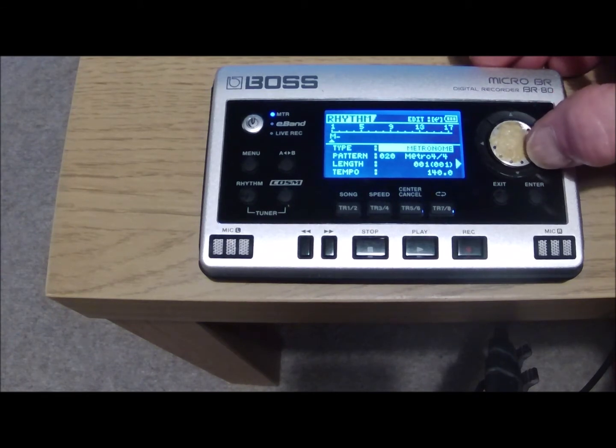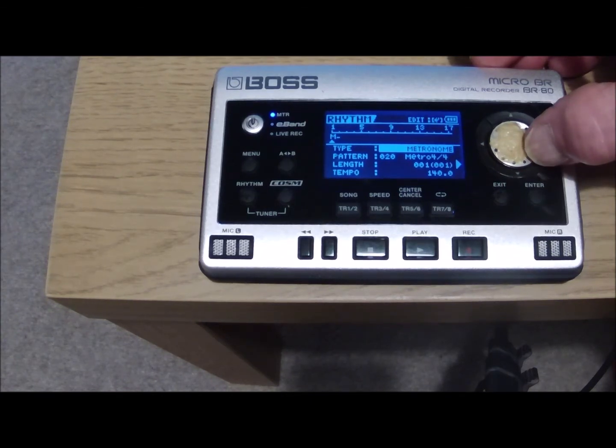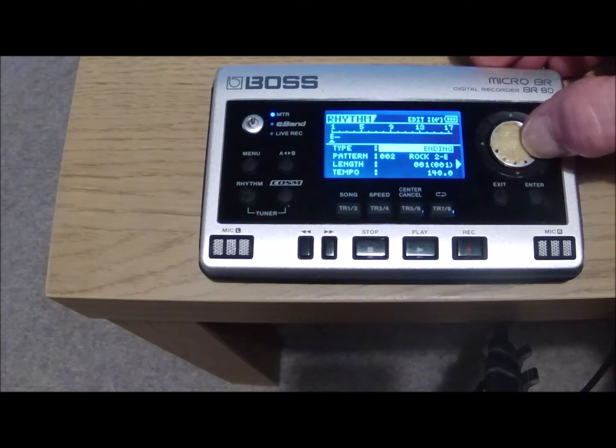If I scroll around with the wheel, scrolling backwards, there's a metronome, which basically you can record the whole song on to get the speed and timing right and then break it down into drum patterns. I tend not to bother, I tend to find a pattern and go with that. Each to their own. That's an ending, which is pretty self-explanatory.